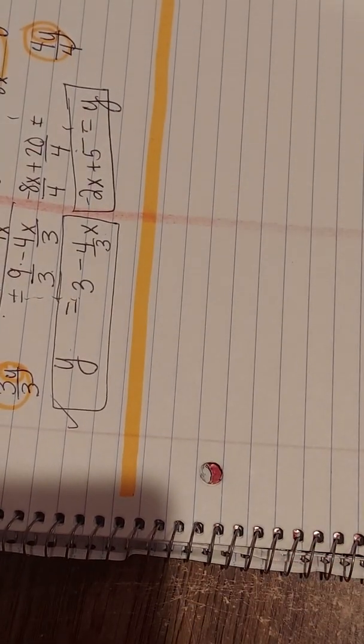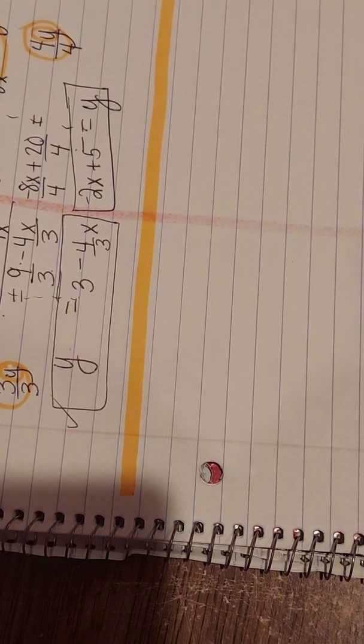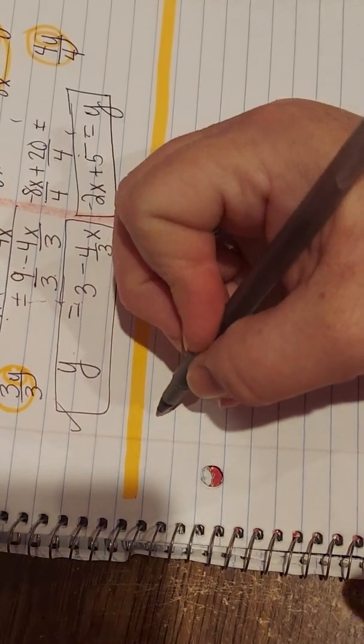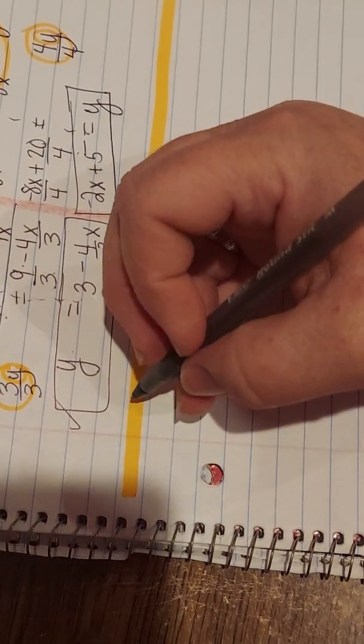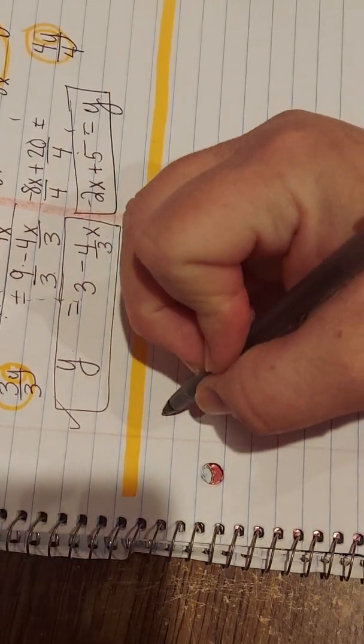All right, so let's throw in a few more different types of letters. Actually, let's see. Well, I'll tell you what. Here's what we're going to do. We're going to practice solving for x, and we're going to do something a little bit different.